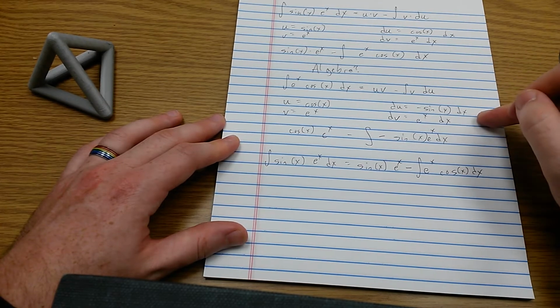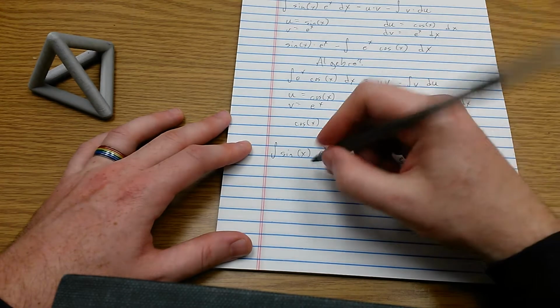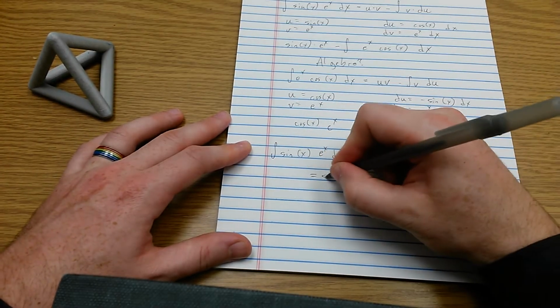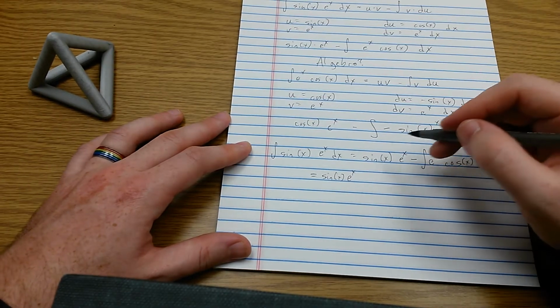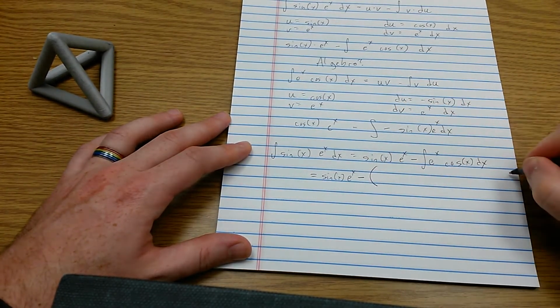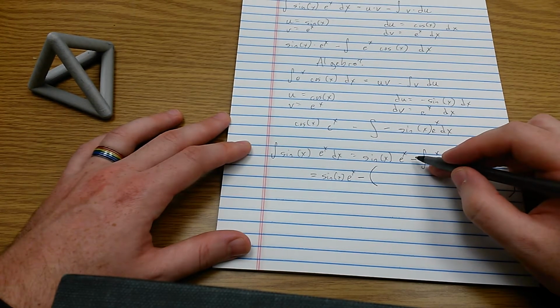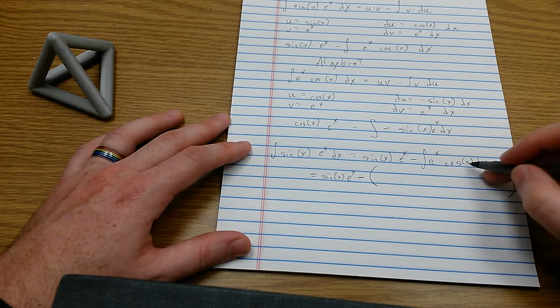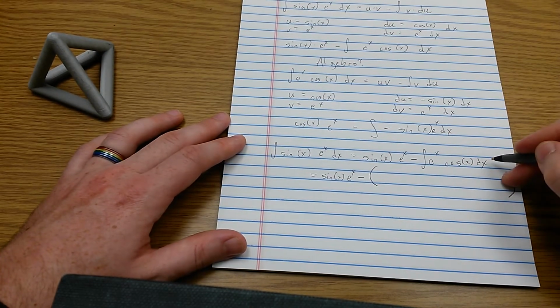In round two, I found a new way to write this integral. So the sine of x e to the power of x outside comes along for the ride. And now remember that I have to distribute this minus sign through whatever the formula of this integral is. What is the formula of this integral?